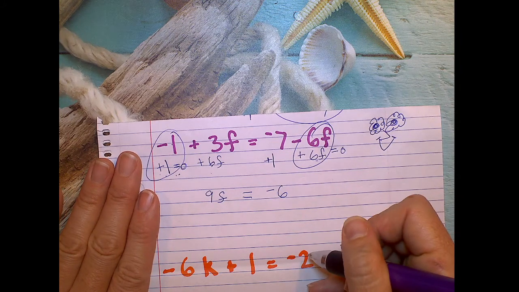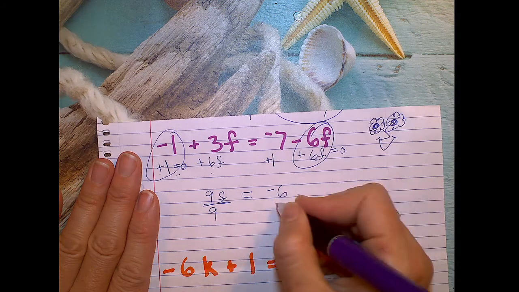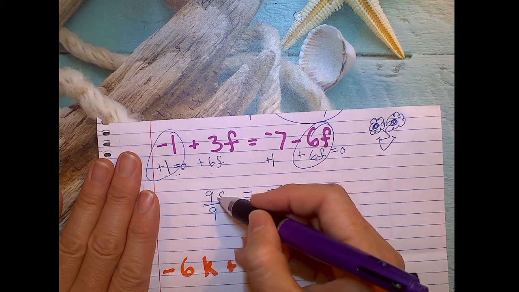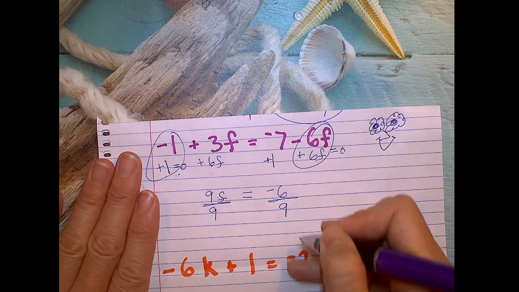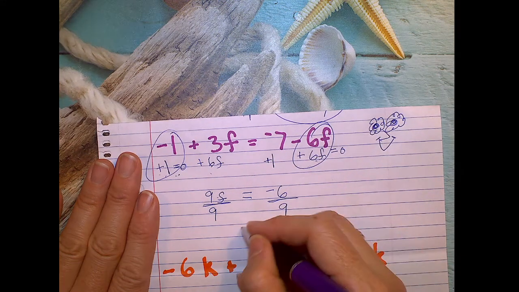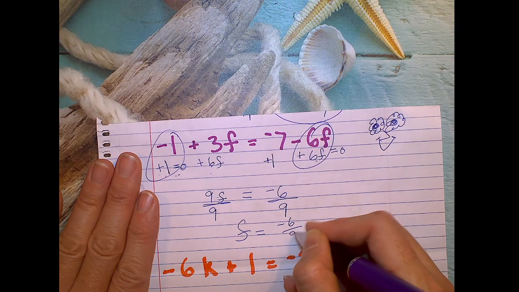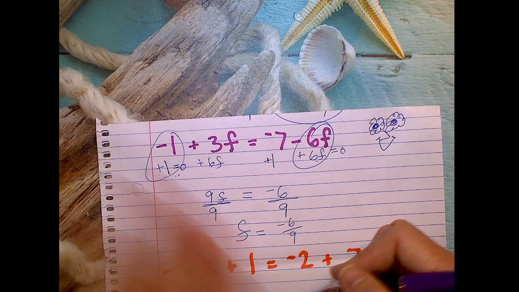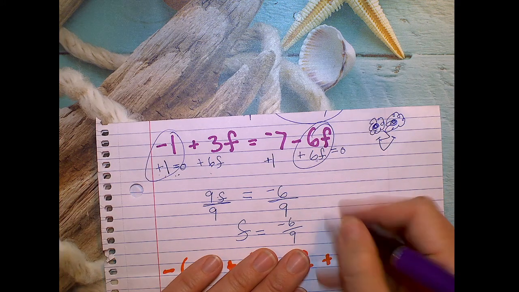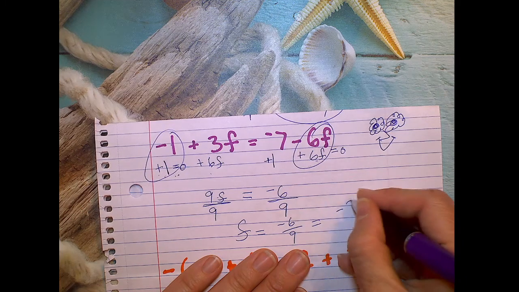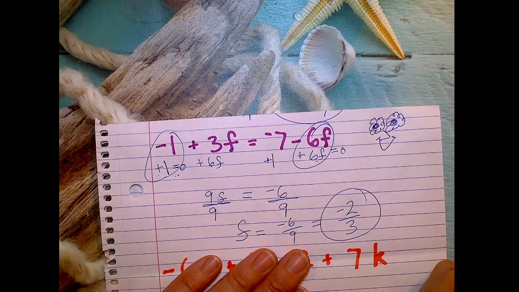Finally, let's isolate the f. I'm going to divide this side by 9. I'm doing that on purpose because I want 1f on the left side. I must divide the other side by 9 as well. And I'm left with f equals negative 6 over 9. But I don't like that fraction. It's not reduced into lowest terms. It will be better to say f equals negative 2 over 3.